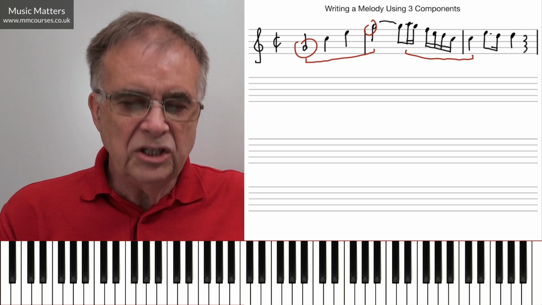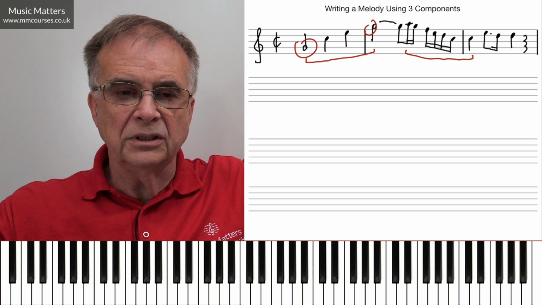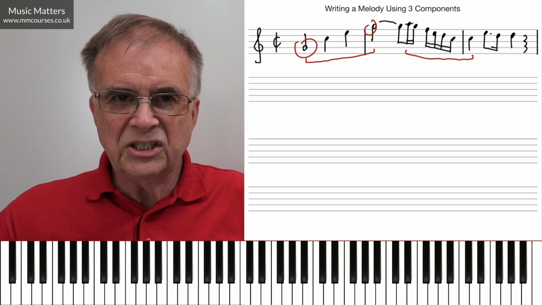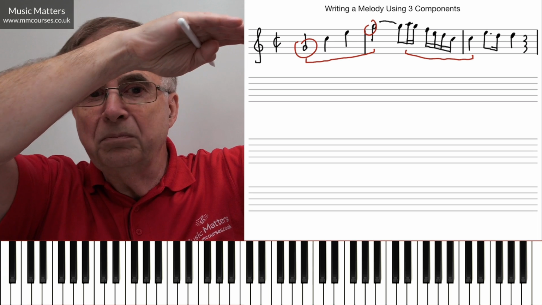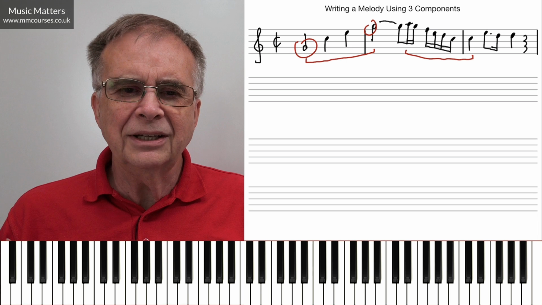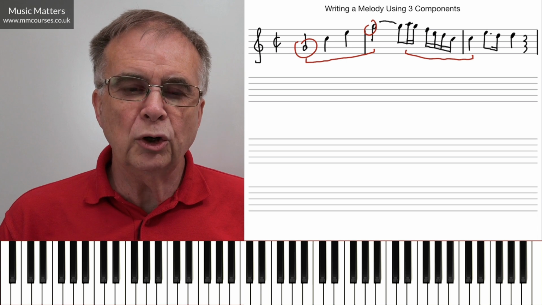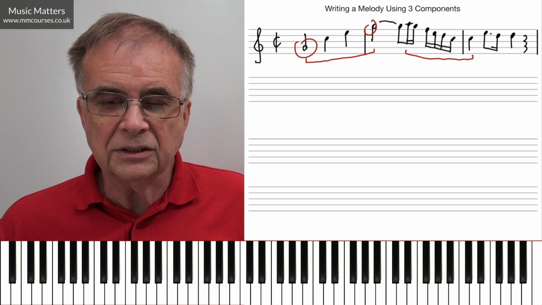We've got this disjunct first component, conjunct second component. We've got this fairly stately rhythm climbing up in the first component, a very busy rhythm flying down in the second component. So you see how he's achieving contrast and presenting us with two different components.